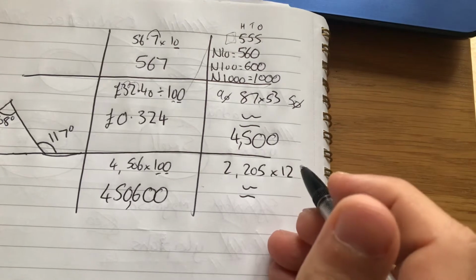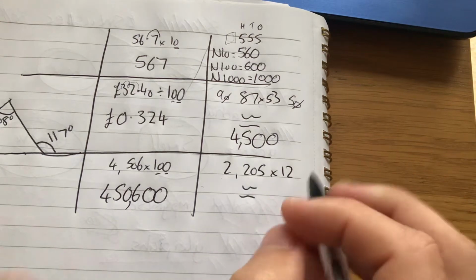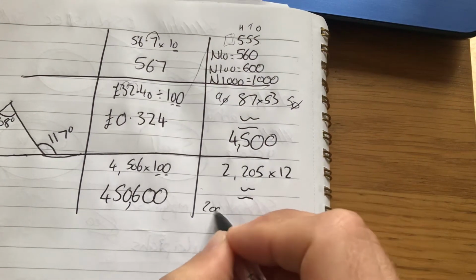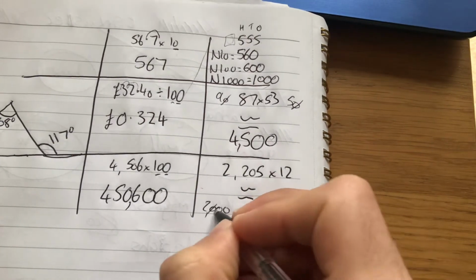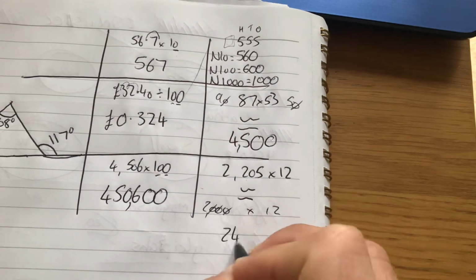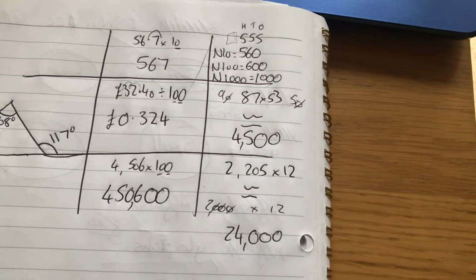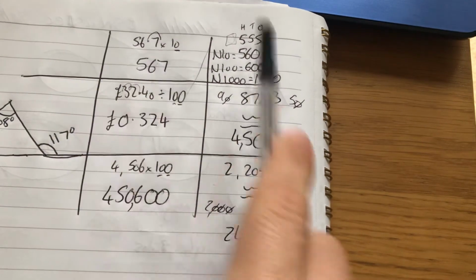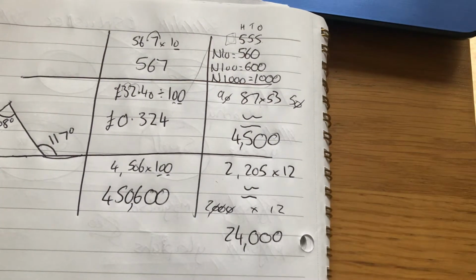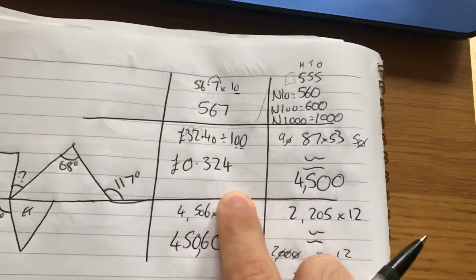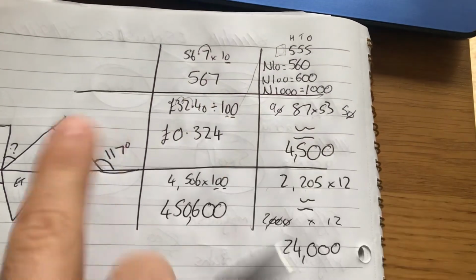2,205 times 12. So, we could go 2,000. We could go 2,000, couldn't we? Times 12. So, get rid of our zeros just as before. 12 times 2 is 24. Bring our zeros back on. 24,000. There you go. Hopefully you realise that those two link very closely. You're rounding with your estimating. Next week, especially, potentially keep an eye out for some of those because they get a little bit trickier.